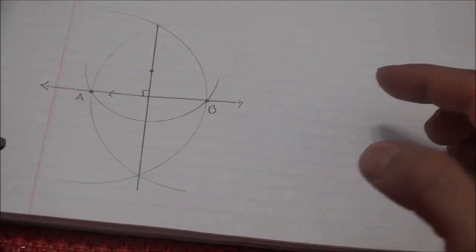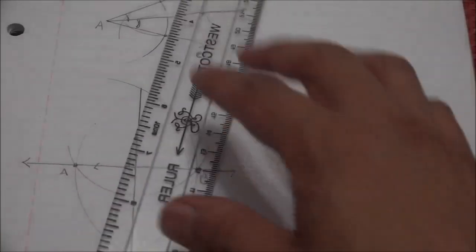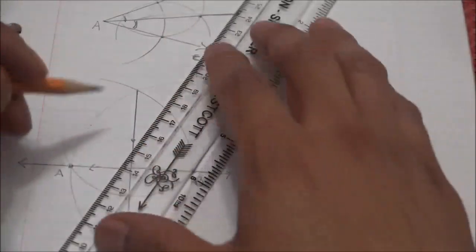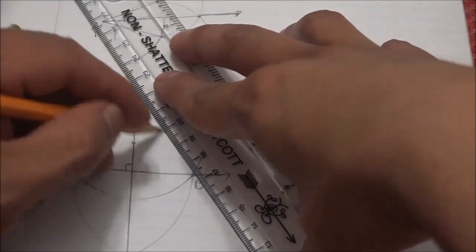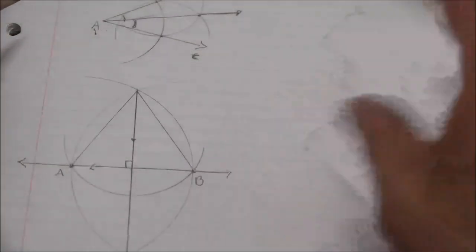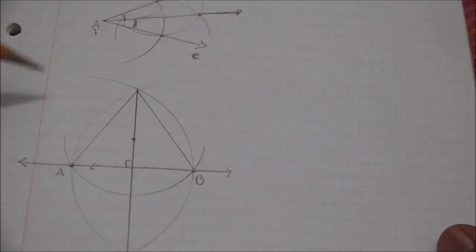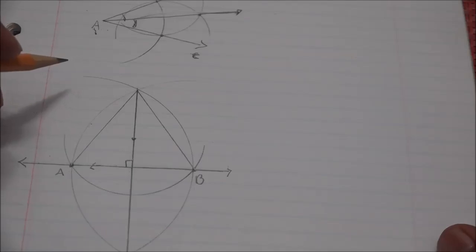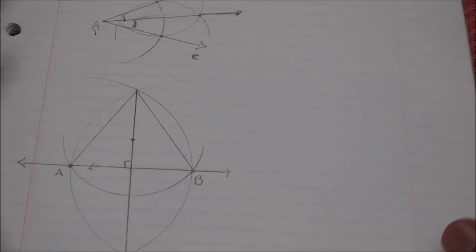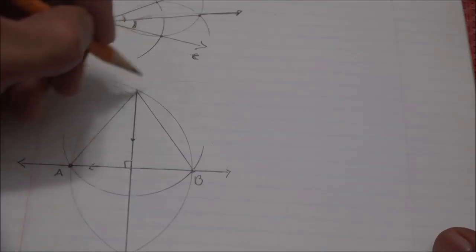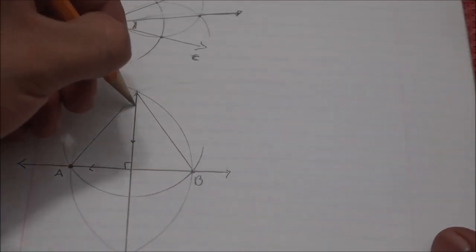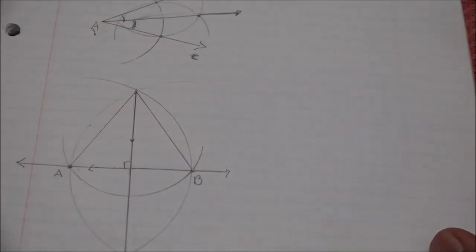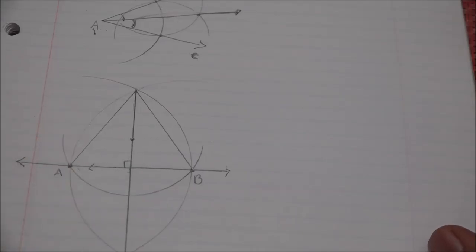Now, why is this useful? Well, I'm going to explain to you why this is useful. Let's say that you had a triangle, right? And they ask you, construct an altitude. What is an altitude? Well, in plain English, an altitude goes from a vertex, any vertex of the triangle, and is perpendicular to the opposite side. Okay? And that's it. So that's how you create an altitude.